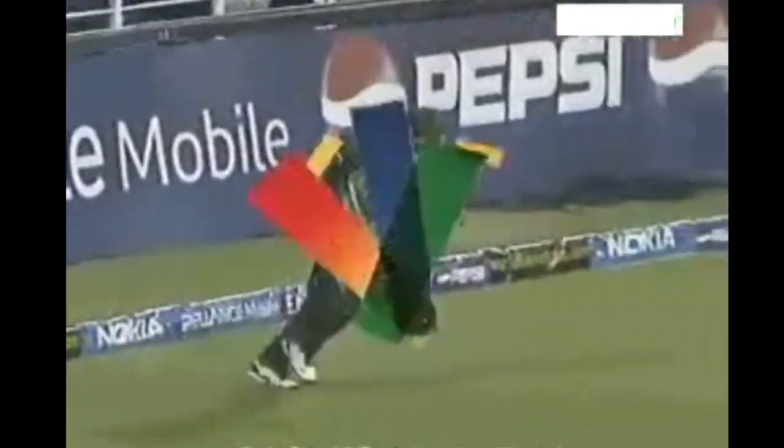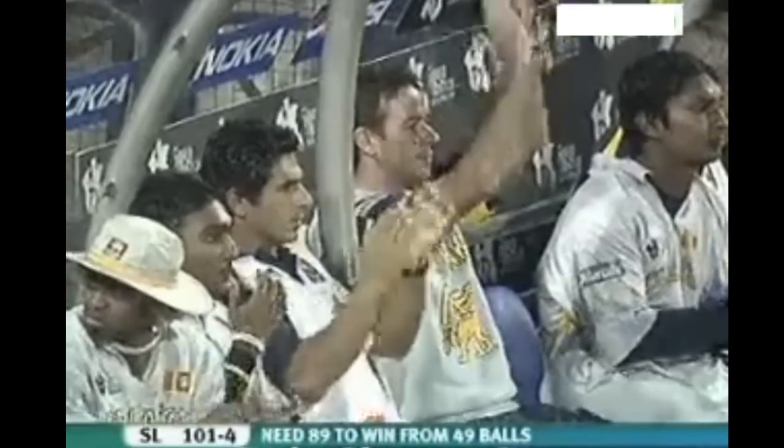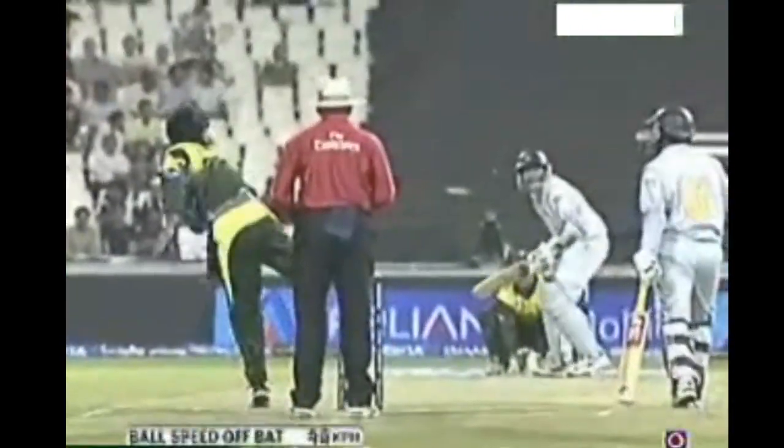Jayawardene didn't quite get hold of it. That's a smart catch. Ball to get the elevation. This time he gets it. And he'll get 6. It's a good hit. And Sri Lanka need more of those. Well, there's risk in any of these shots.